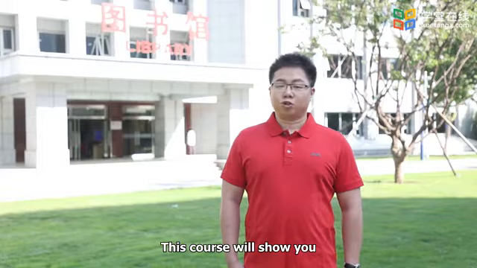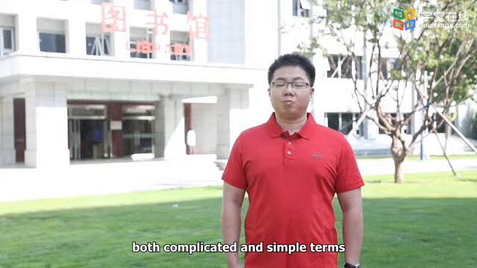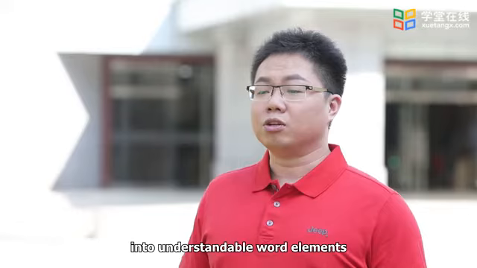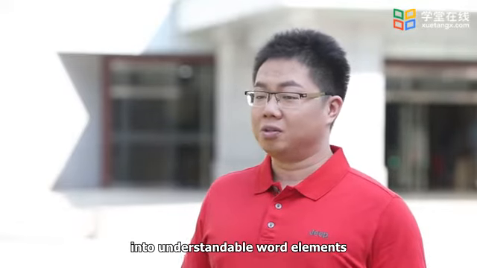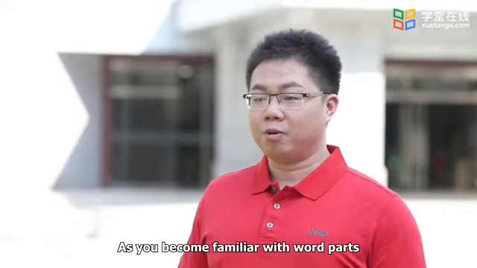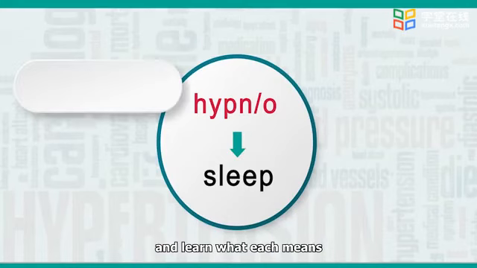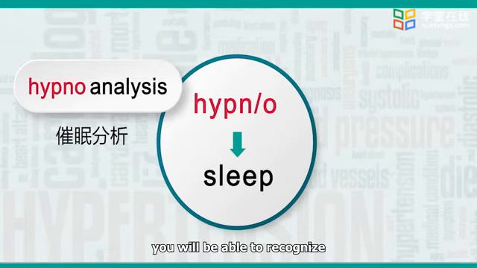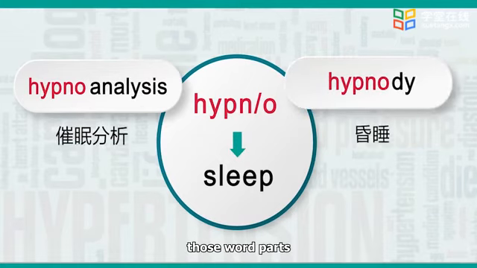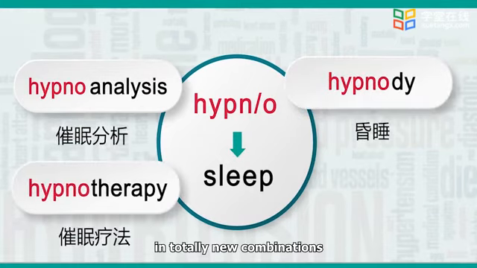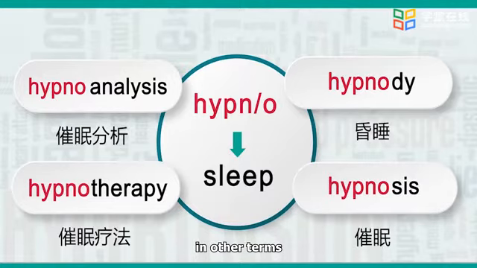This course will show you how to separate both complicated and simple terms into understandable word elements. As you become familiar with word parts and learn what each means, you will be able to recognize those word parts in totally new combinations in other terms.